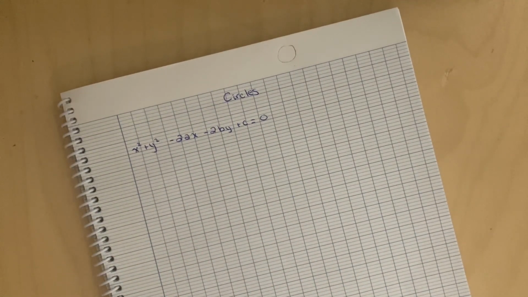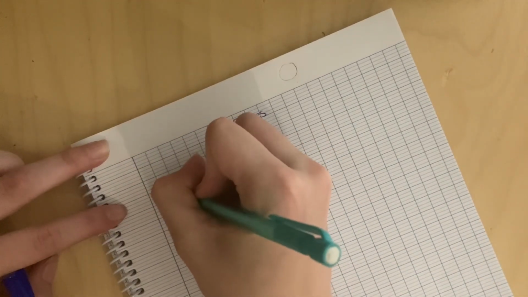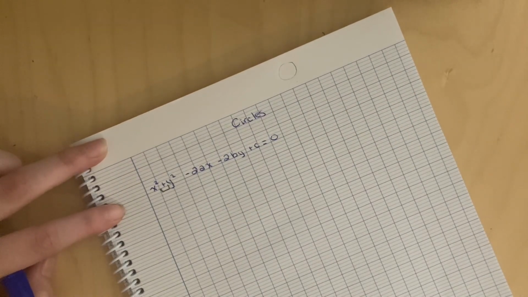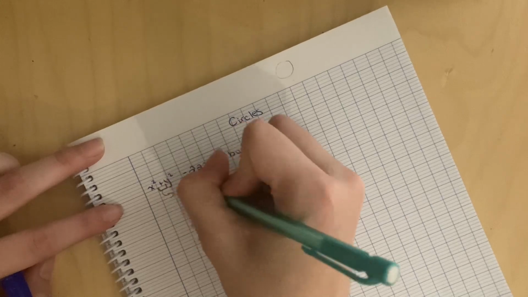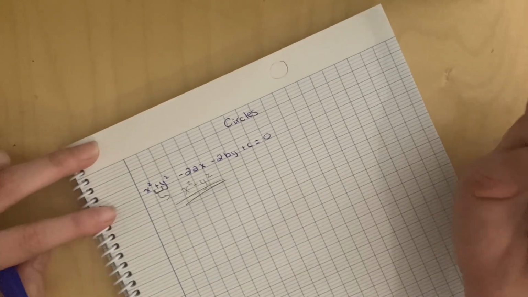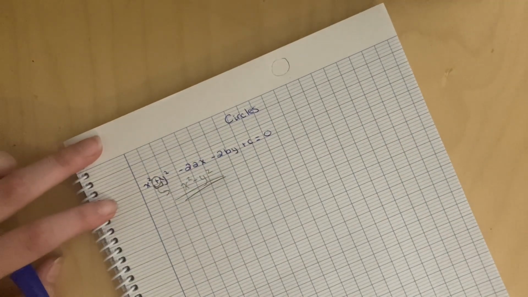There are some pretty important things that you need to know about this form. First of all, see this plus sign in between x squared plus y squared? That has to be positive. If it's not positive, if it's in the form of x squared minus y squared, then it's not a circle, it's a hyperbola. So it has to be positive.